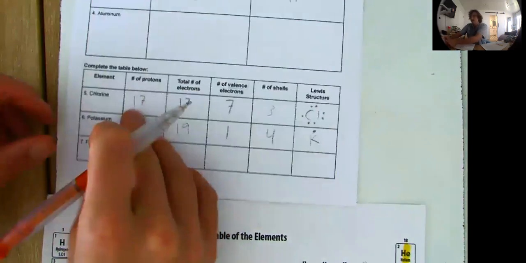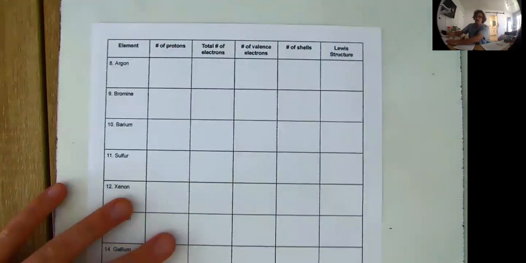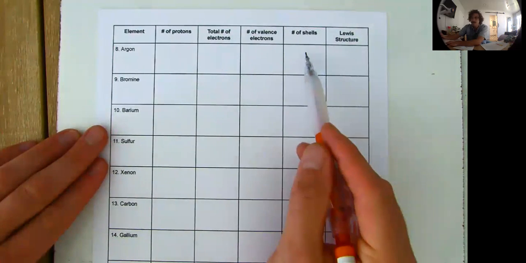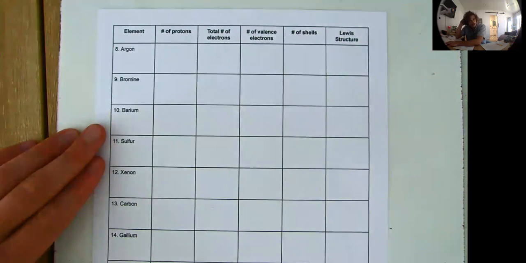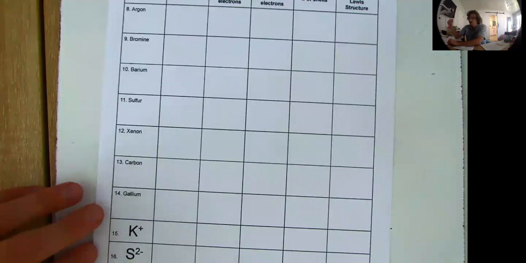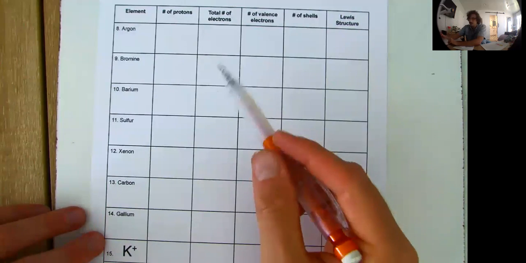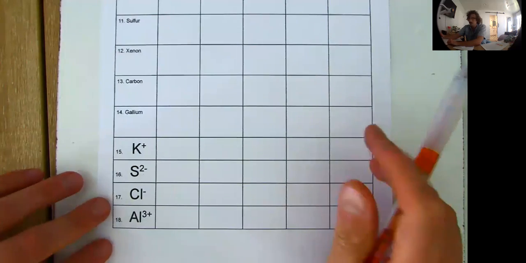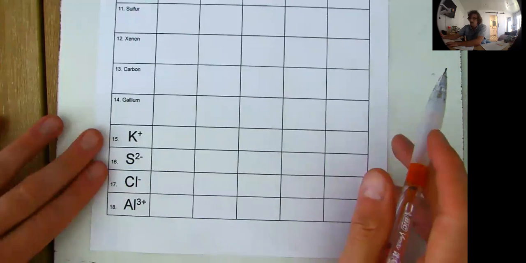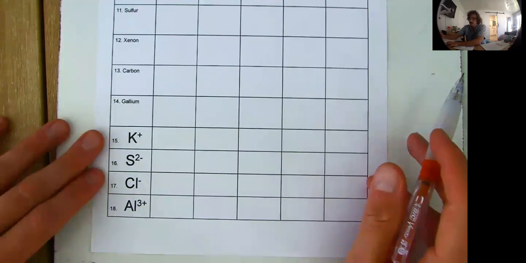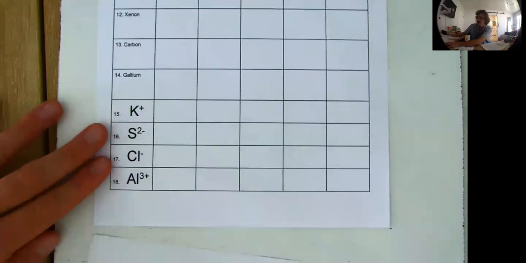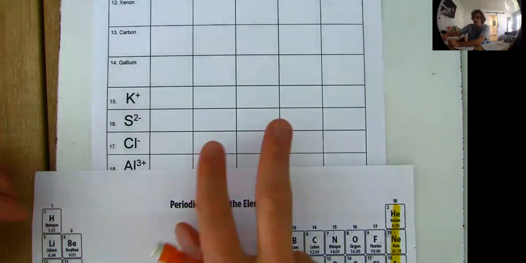Okay, so all of these are more practice of doing the same thing, where we're finding the number of protons, total number of electrons, number of valence electrons, number of shells, and finally the Lewis structure. You can practice these on your own. All right, there's nothing special about them except for when we get down to here. Okay, so this is where it's different. Okay, so potassium, let's do potassium ion this time. Potassium ion is different than potassium atom.